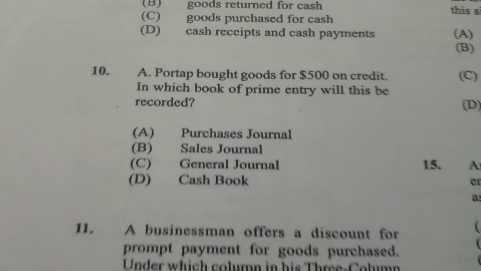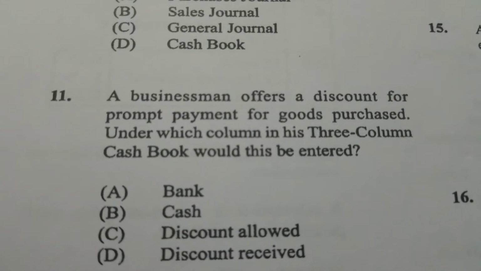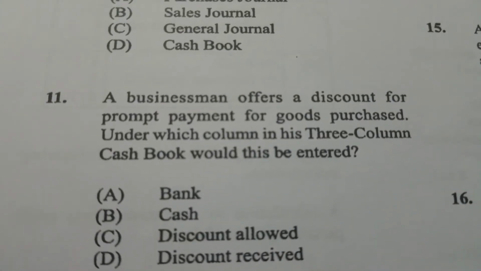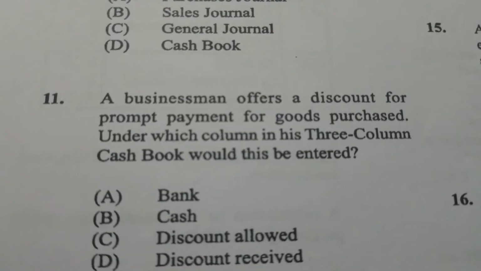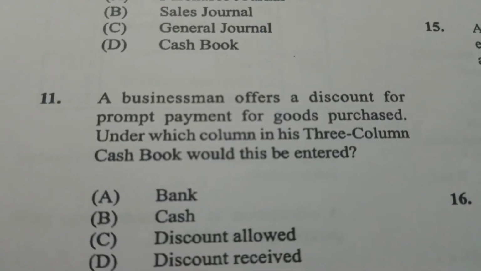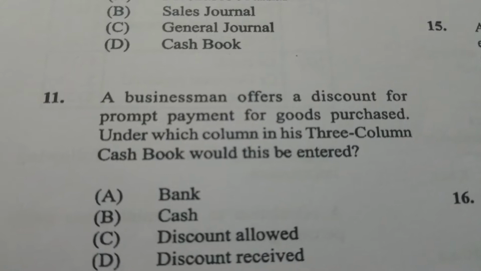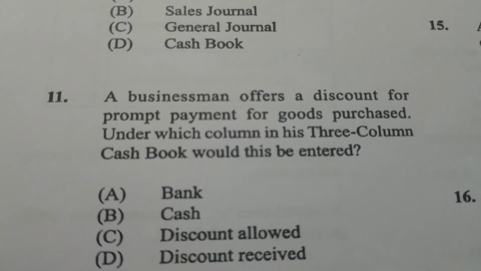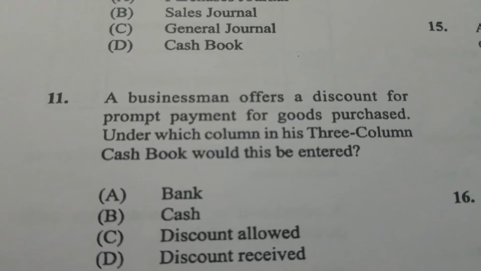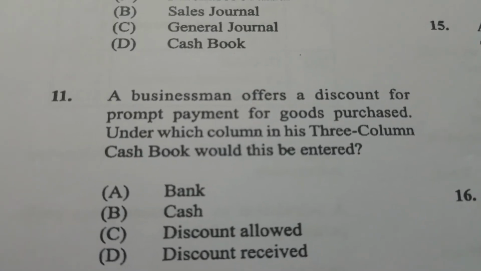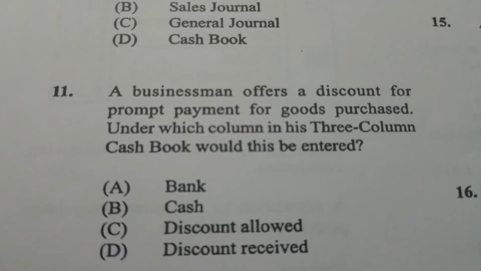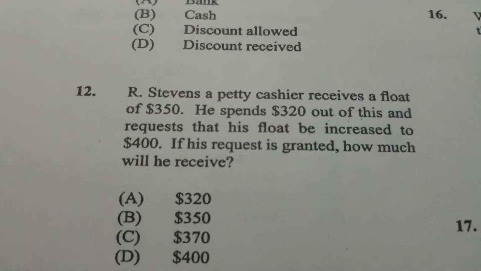Let's go to item 11. Item 11 says a businessman offers a discount for prompt payment for goods purchased. Under which column in his 3-column cash book would this be entered? And our answer is C, discount allowed. Item 12.